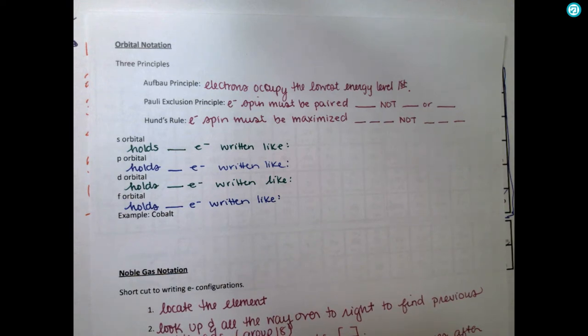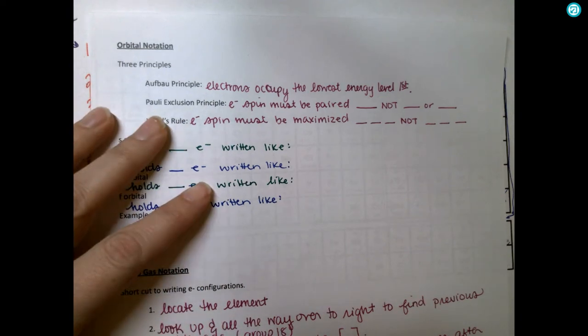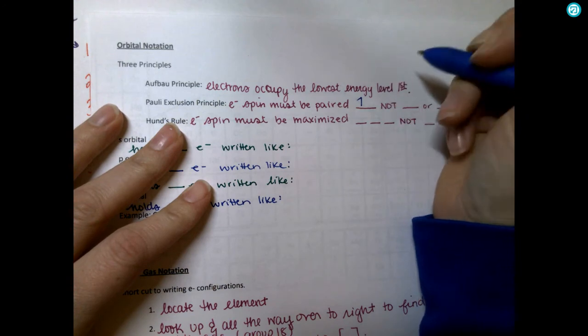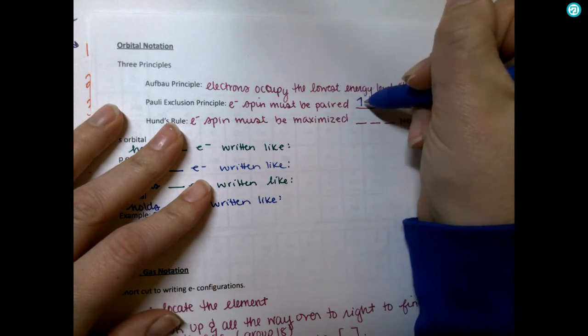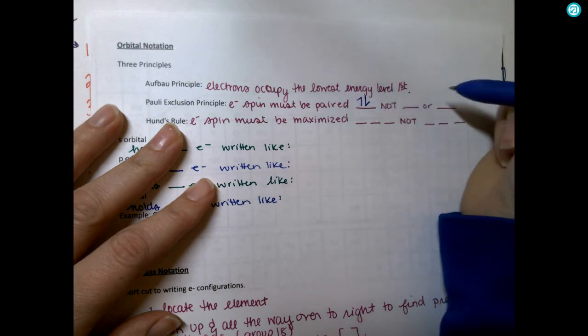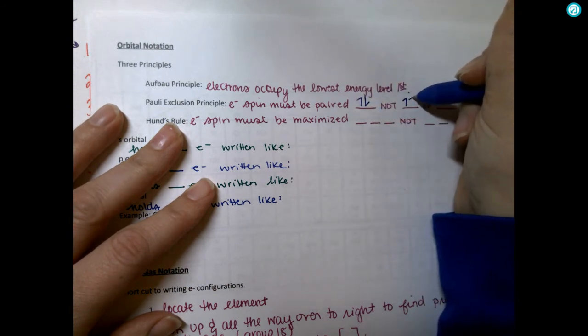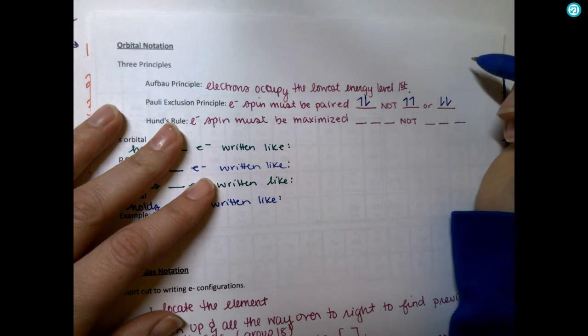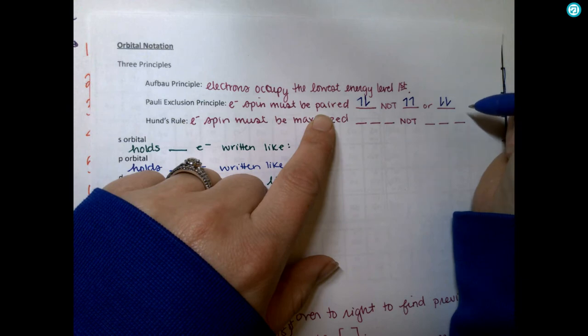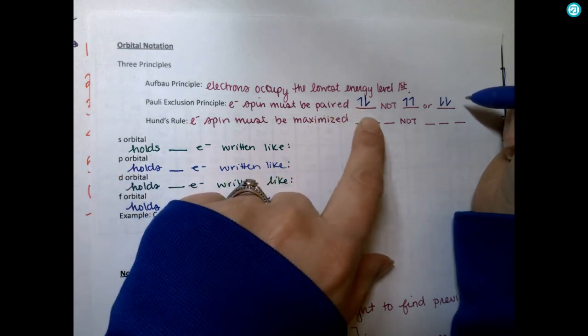Pauli's exclusion principle says electron spin must be paired. So that means we're going to show an electron by a half arrow. I'm going to point one up, and to pair it, it's going to be paired with one pointing down. So this is a pair of electrons. We would never write them both up or both down because that is no longer being paired. They're moving in the same direction. We don't want that. So we want them to be one up and one down.